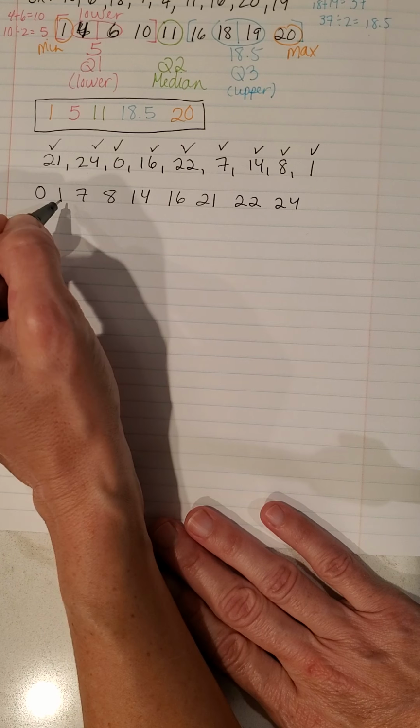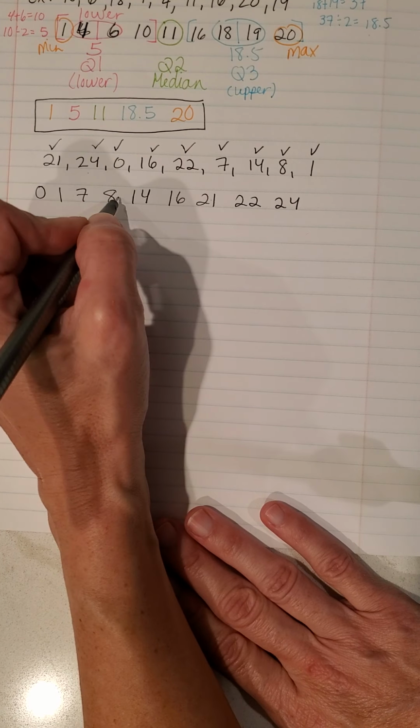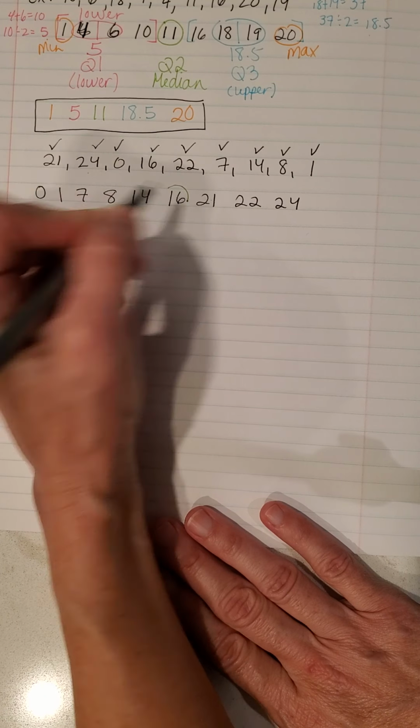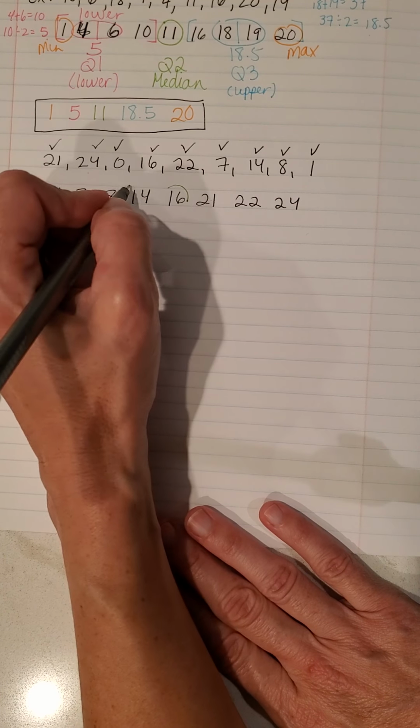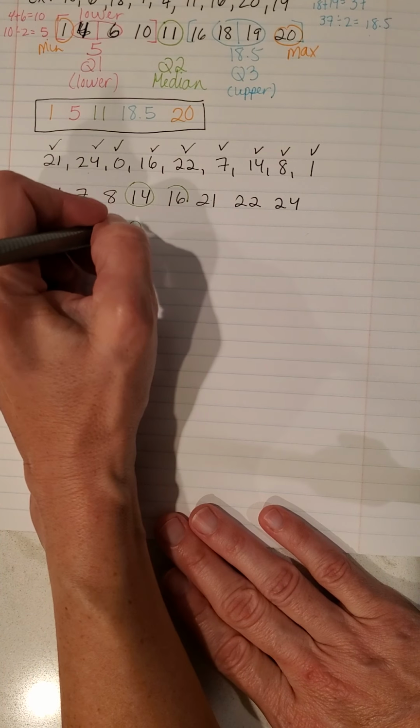Did I miscount that? 1, 2, 3, 4, 5, 6, 7, 8, 9. Yeah. 1, 2, 3, 4, 5. Here we go. 14 is my middle. There's my median. Right in the middle, that's my Q2.